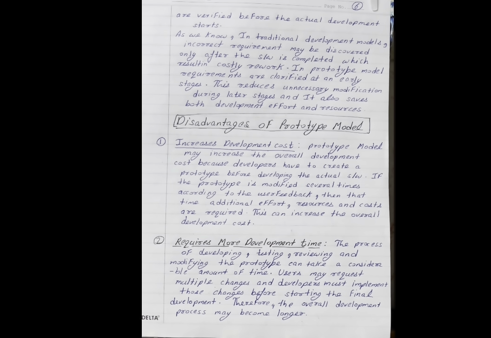Just to remember some points, like it reduces the development effort and it saves resources and cost, and it also enhances the overall user experience and it increases the user satisfaction, and make your own points with them.